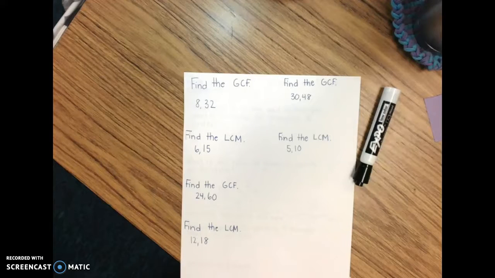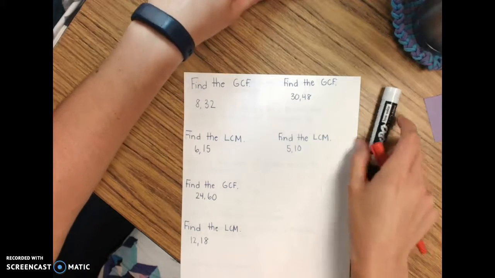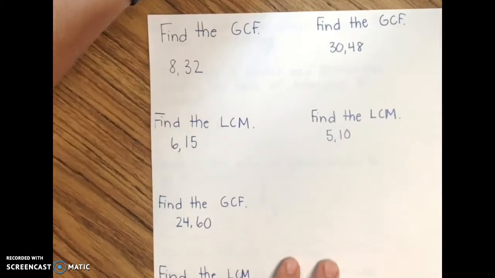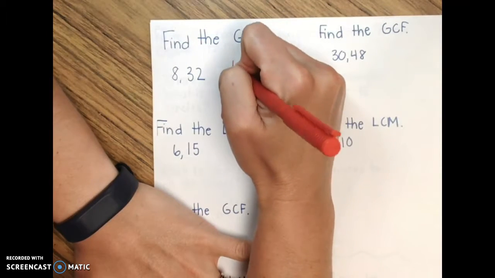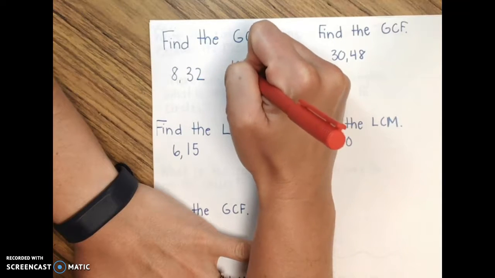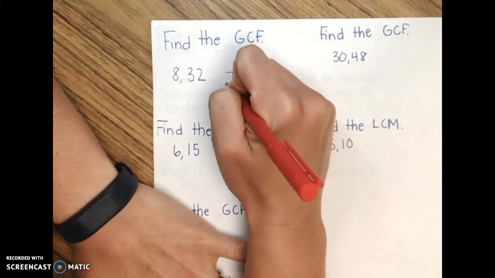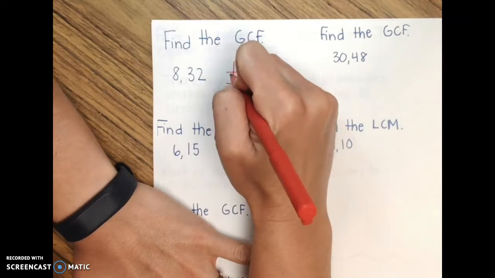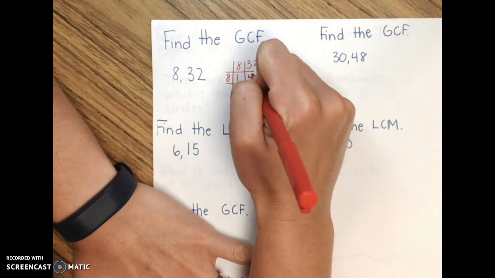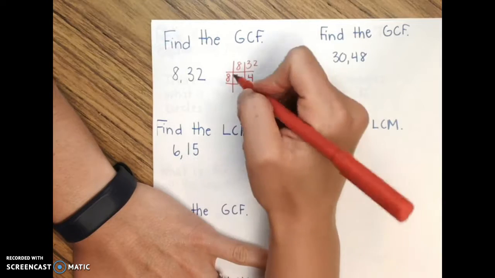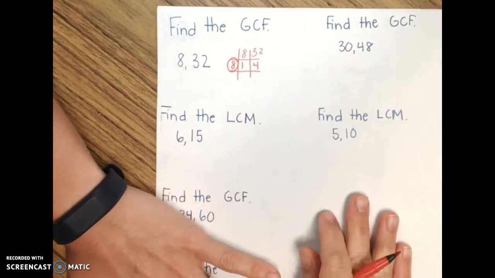Okay, let's take a look at how to solve these problems on our last review. This first one is find the GCF of 8 and 32. I'm going to use tic-tac-toe. I'm drawing my tic-tac-toe board. I know that 8 can go into both 8 and 32, so I'm going to write 8. 8 times 1 is 8, and then 8 times 4 is 32. Nothing else can go into that 1 and the 4, so the 8 is our answer.